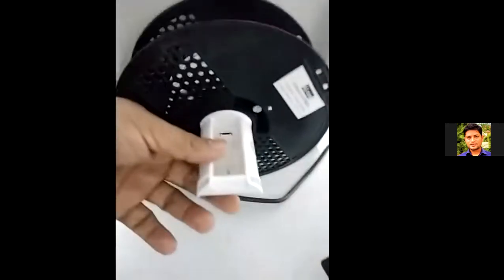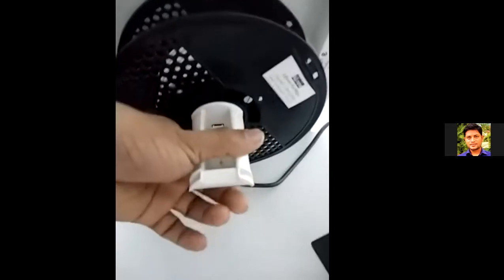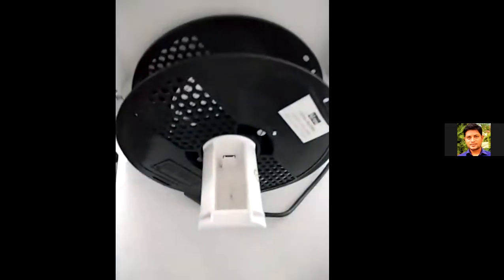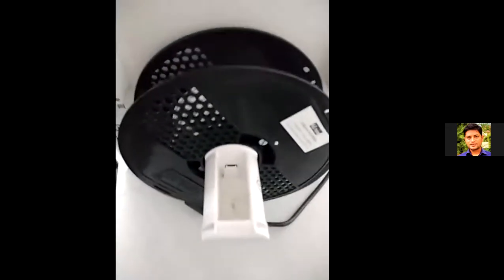Another option is also available: if you want to provide supporting material or any other kind of material to the nozzle, through this stepper motor, we can insert that from here also. But here we are talking about only one material.